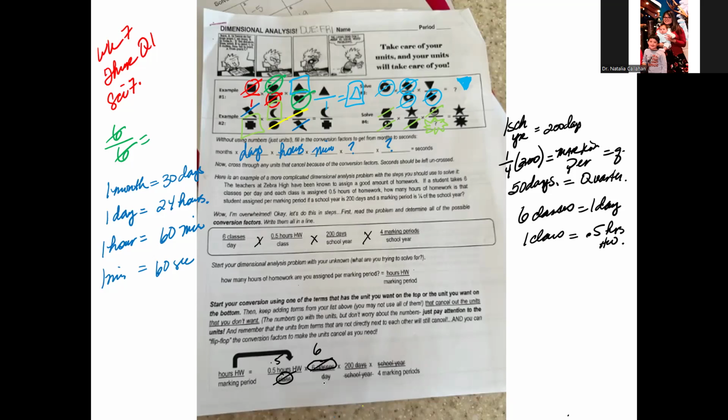Now we need to cancel days. Well, isn't there like 200 days per school year? Yeah. So 200 days goes on top, days and days cancel. Per school year, 1 school year goes to 4 marking periods. School year cancels, 4 goes on the bottom, right? So then what do you have? You get 0.5 times 6 times 200 divided by 4.